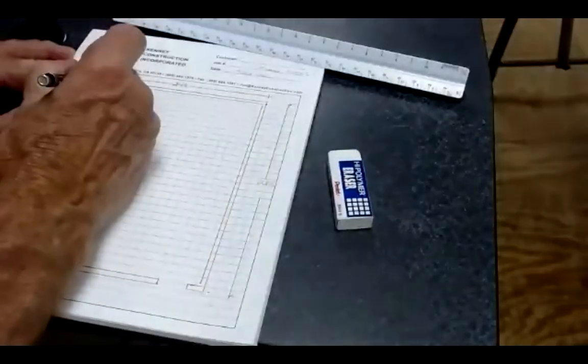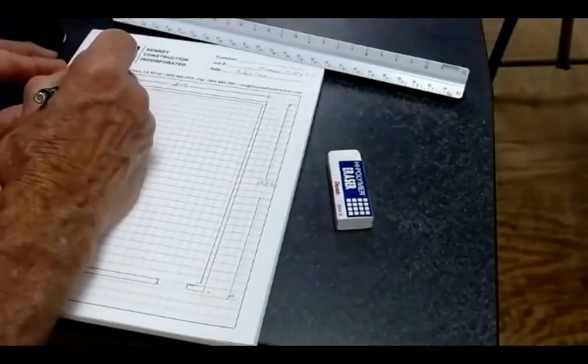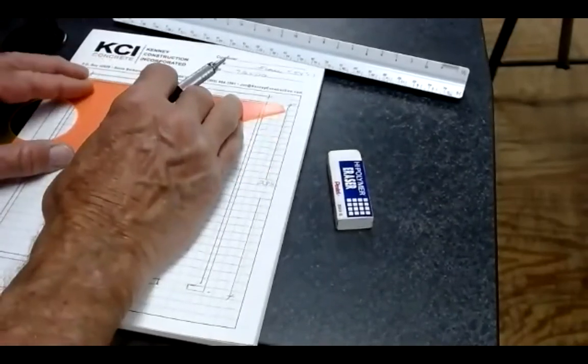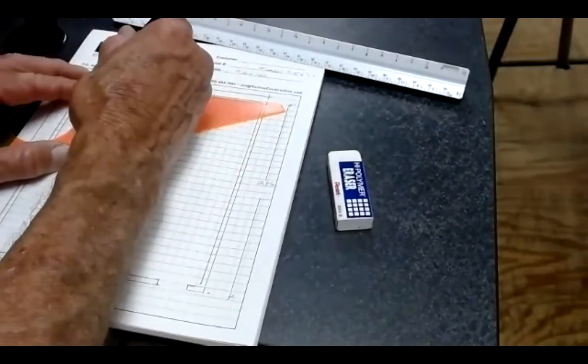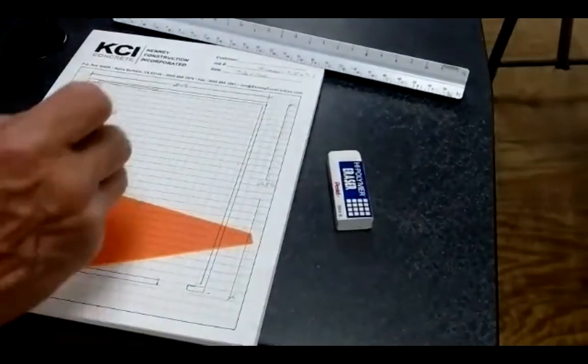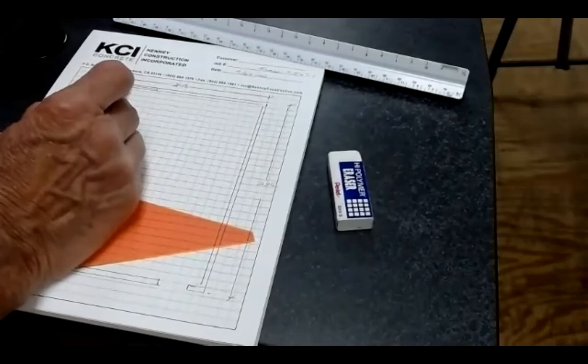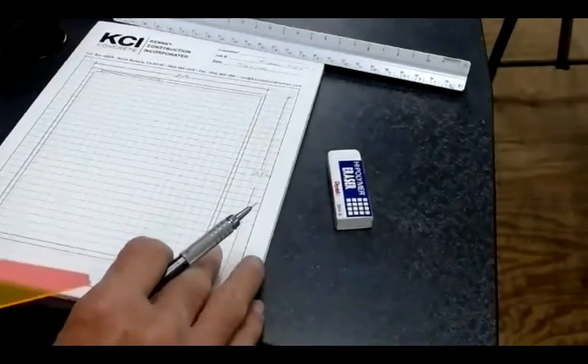Then I can go like that. That defines my window. It starts at 8 inches from the corner. It finishes at 8 feet over. And if I go right in the middle of it and draw a solid line, I've designated that that's a window. Now, there are ways of me telling whoever's reading these plans what kind of window that is, but I don't need to get into that with you right now.